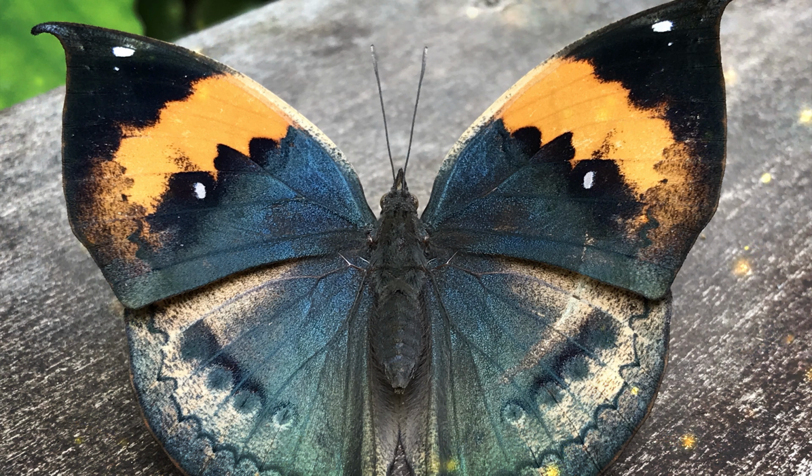Some, like orb-weaving spiders, create intricate, circular webs to capture flying insects. Others, like wolf spiders, actively hunt their prey without the use of webs. Spiders can be found in a wide range of environments, including forests, deserts, grasslands, and even urban areas. They occupy diverse niches within ecosystems.